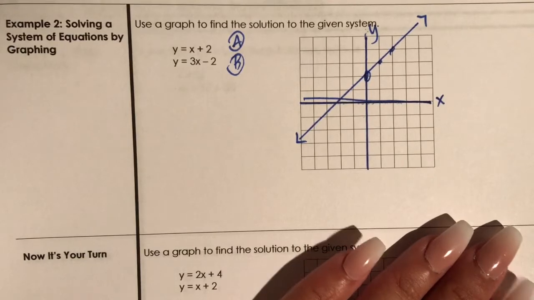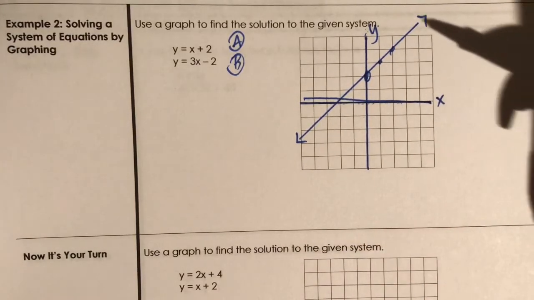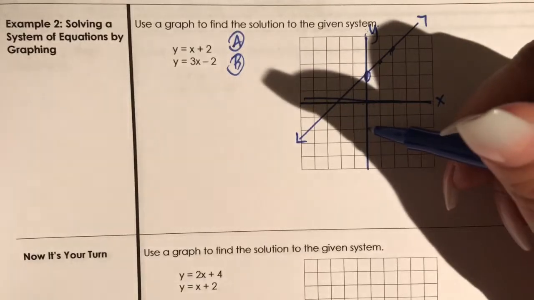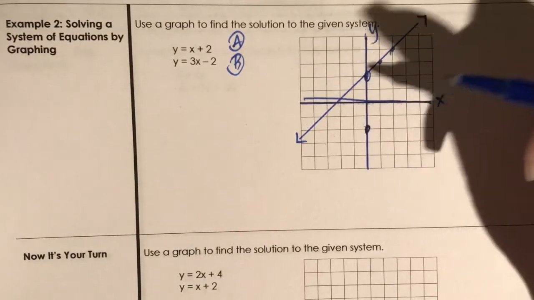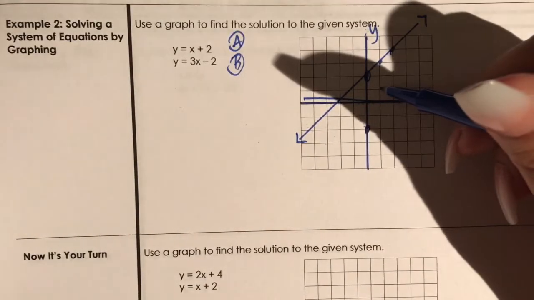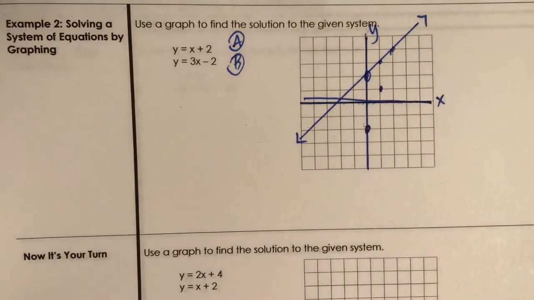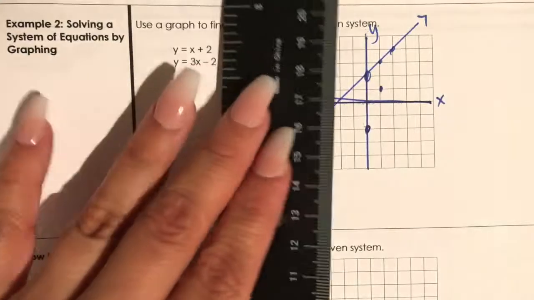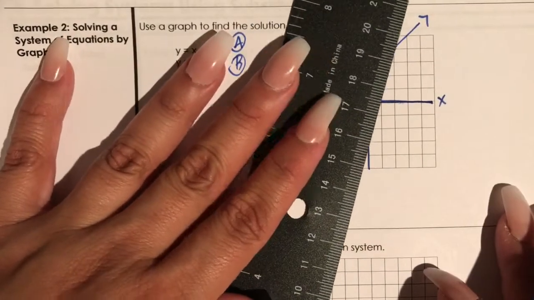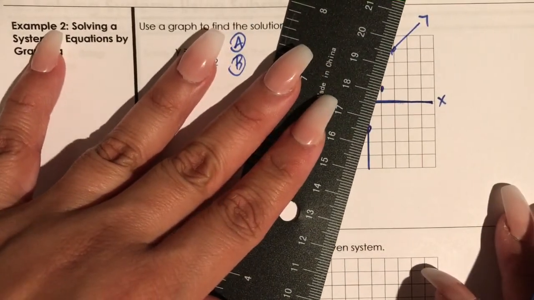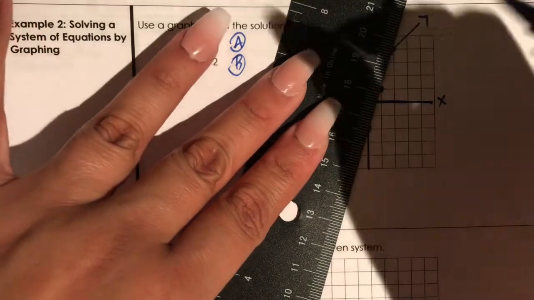Line B is y equals 3x minus 2. My y-intercept is 0, negative 2. My slope is rise over run of 3 over 1. The equation of line B.